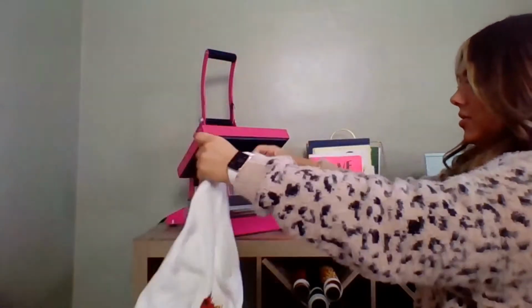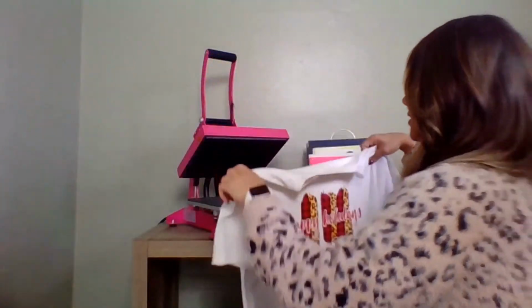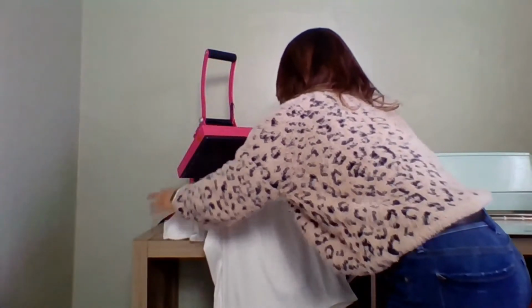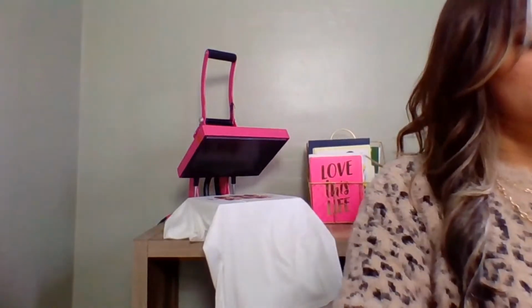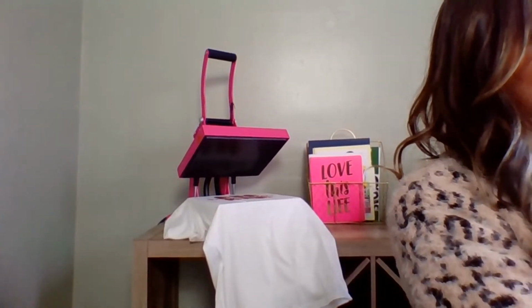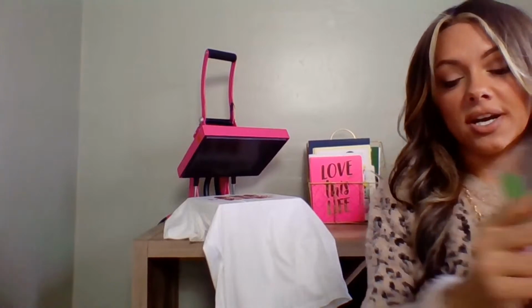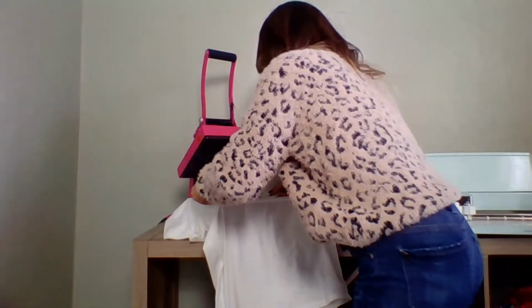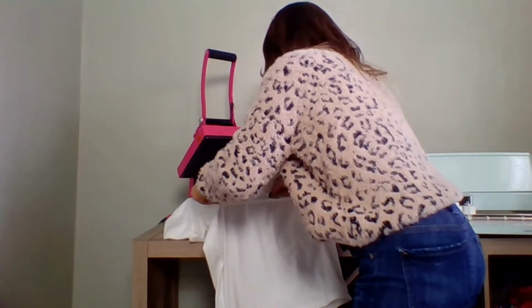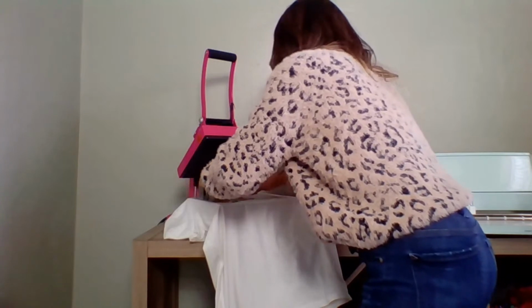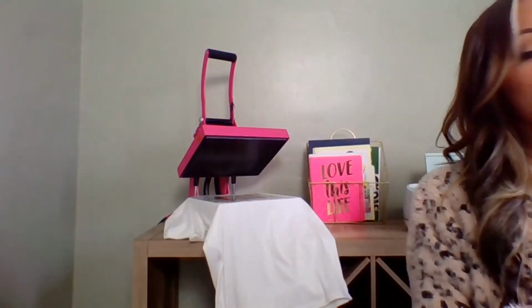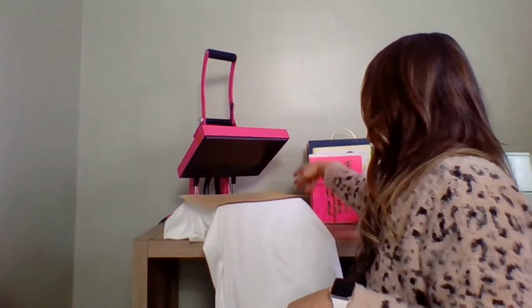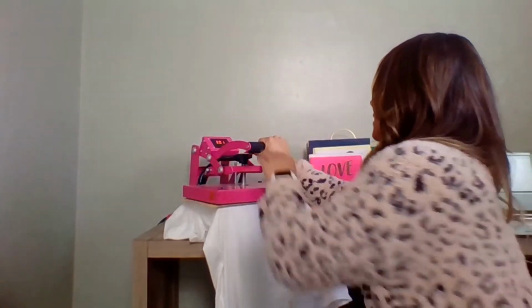And now we will do the last application, which is the ultra weed. And then I'm going to show you how you can get very similar effects like this using our Easyview Designer and using patterns for screen print transfers. This shirt is turning out really cute. All right, so this is the last application.